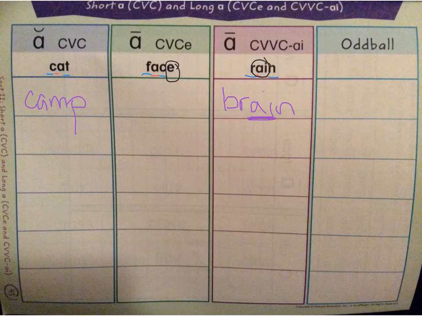And you can see in camp, it does the consonant, vowel, consonant pattern. So we have our consonant C, our vowel A, and then another consonant M. So camp goes in the first column.